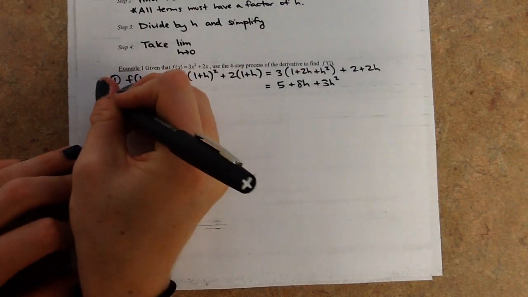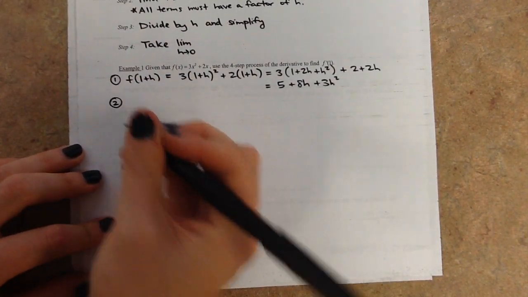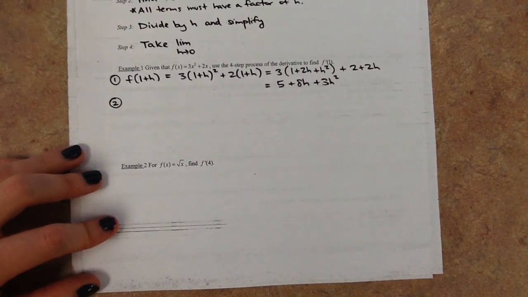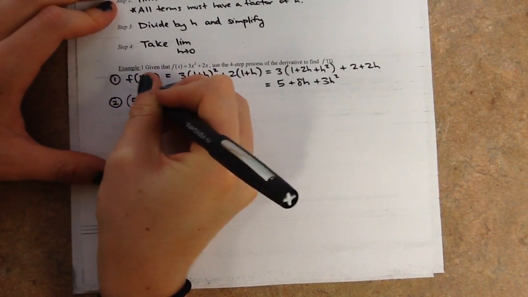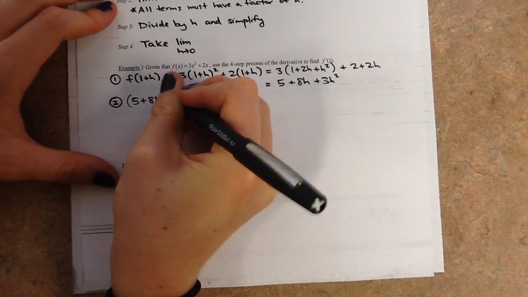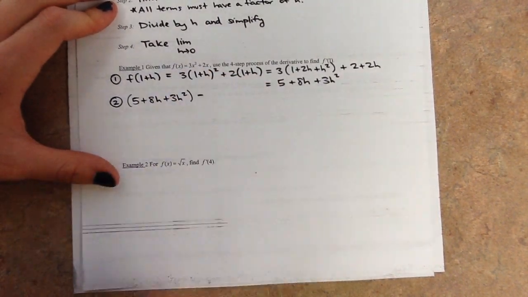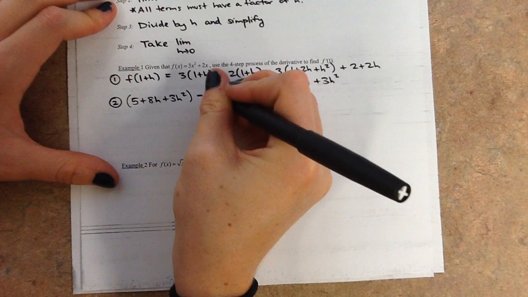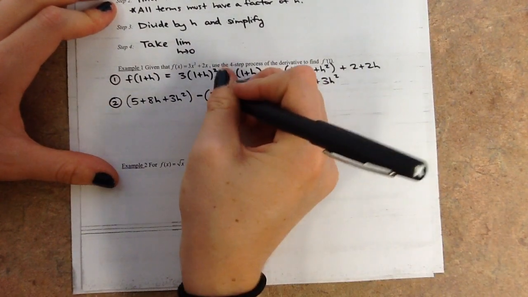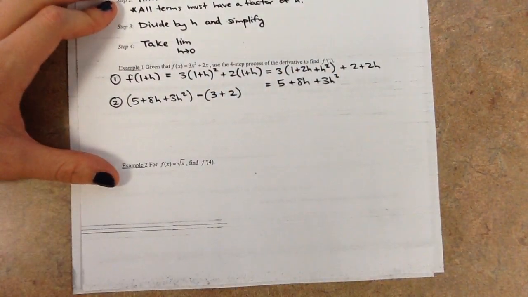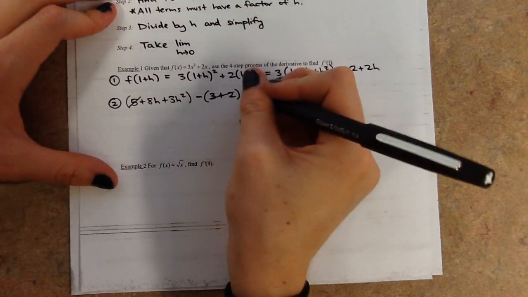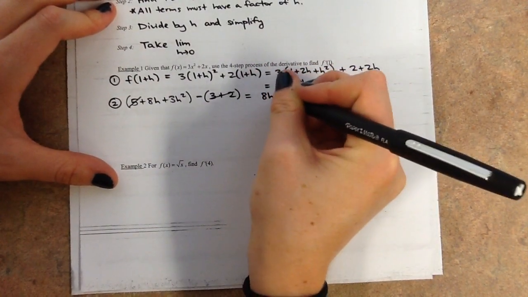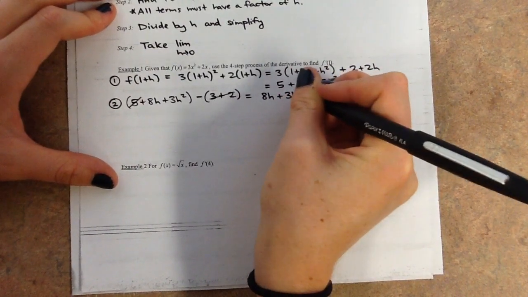Then step 2 is I do f of 1 plus h and then minus f of 1. So the piece that I already have, then I subtract f of 1, which is 3 times 1 squared plus 2 times 1. So you see this is 5, and then we're subtracting 5, so those pieces cancel out. This is just 8h plus 3h squared.